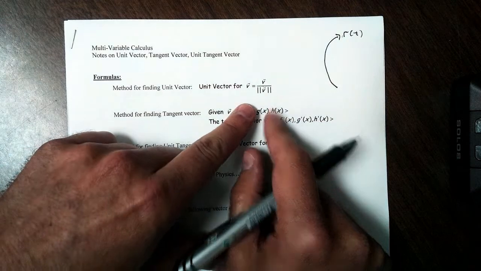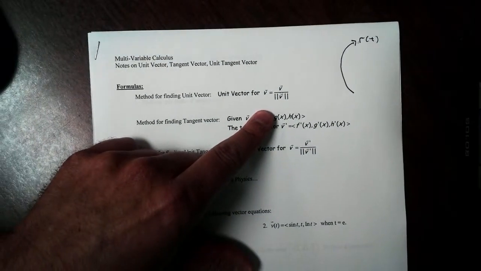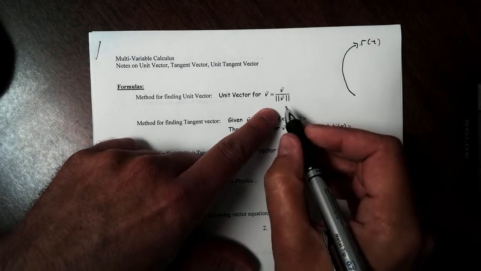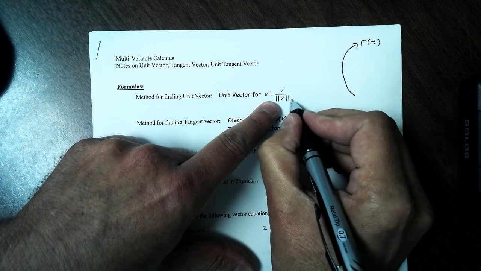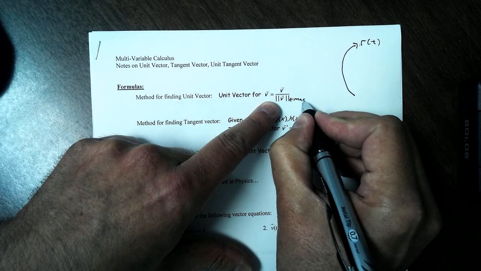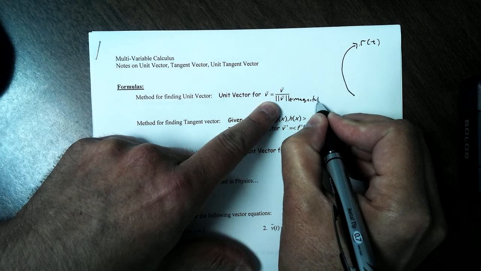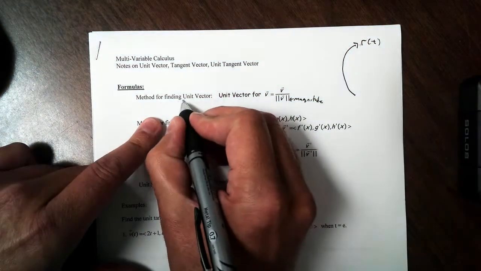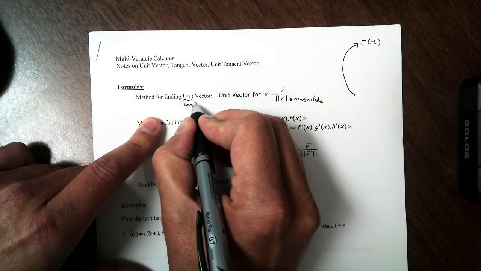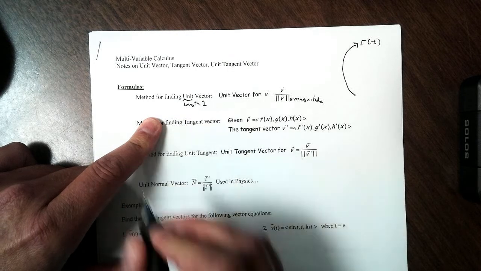To get the unit vector, all we do is we take the vector itself and of course divide by the magnitude, and that is going to give us a vector of length 1. Right here. Remember, that's what unit means. We have a vector of length 1.